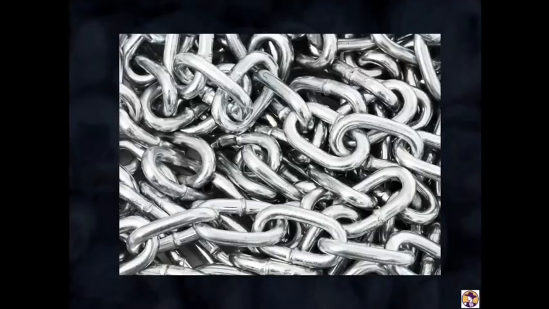Then these peptides are bonded together to form much longer, much more complex chains that are referred to as complete proteins.